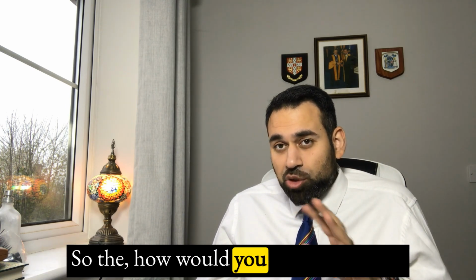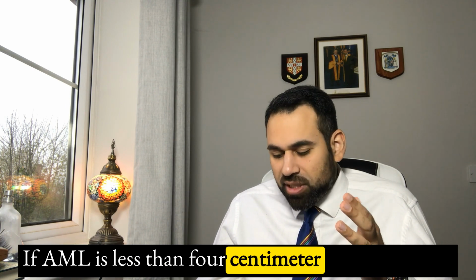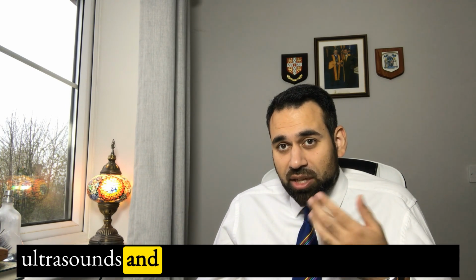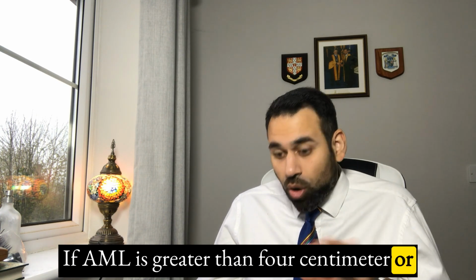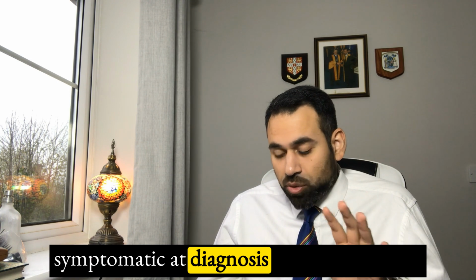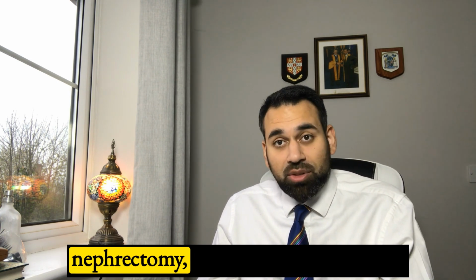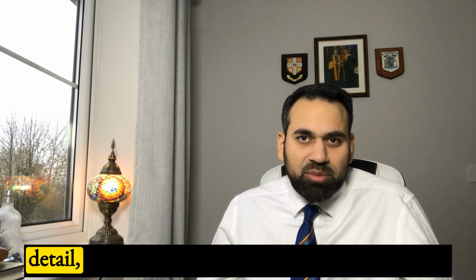So how would you manage AMLs? If the AML is less than 4 centimeters and the patient is asymptomatic, you can do yearly surveillance with ultrasounds, and you can discharge after 3 years. If the AML is greater than 4 centimeters, or symptomatic at diagnosis with any size, you can consider selective embolization, partial nephrectomy, or a simple nephrectomy. I don't think they're going to go into this much detail, but it's good to be aware of this.